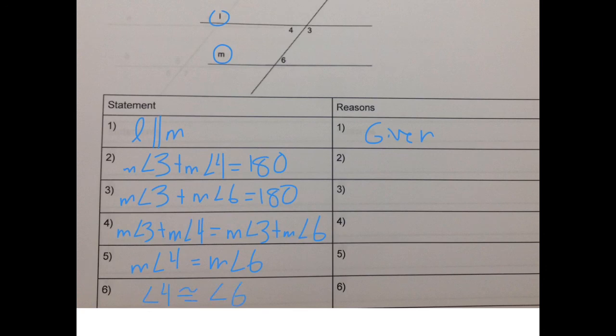So write those down, fill in the reasons as best you can, and we'll discuss that at the beginning of class.